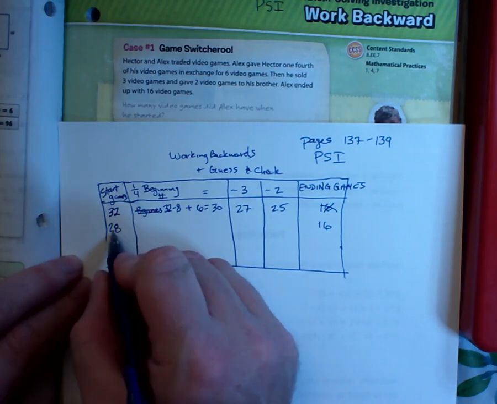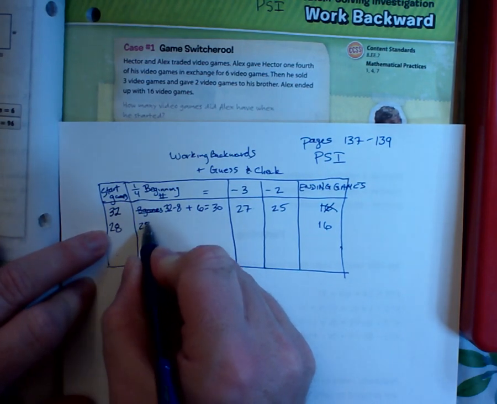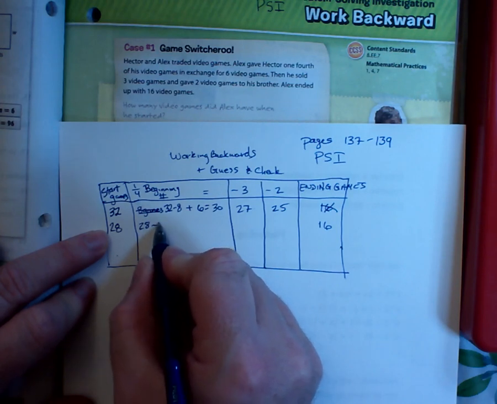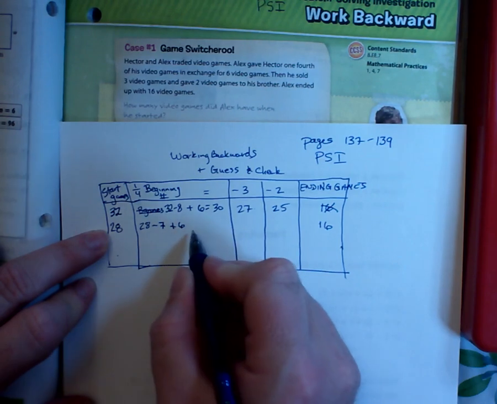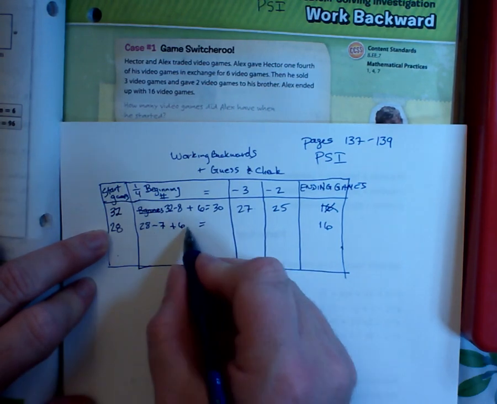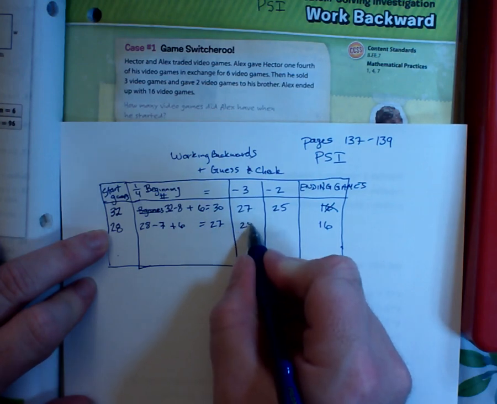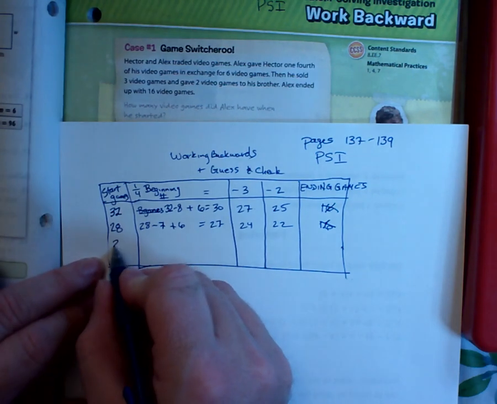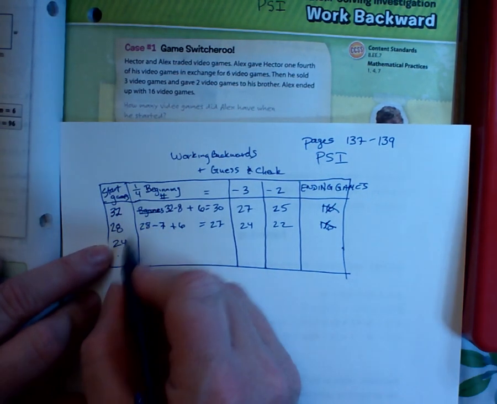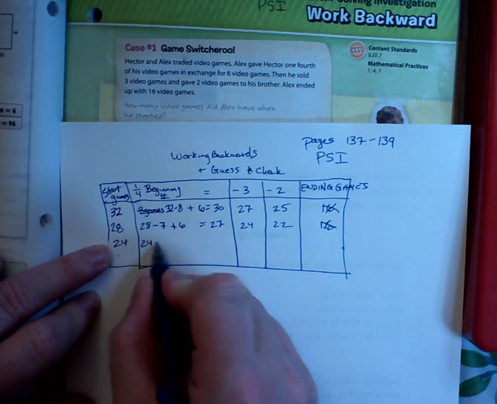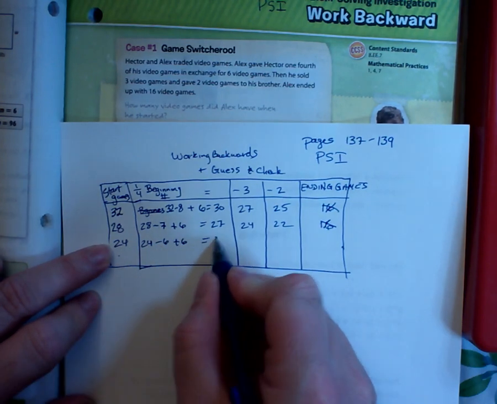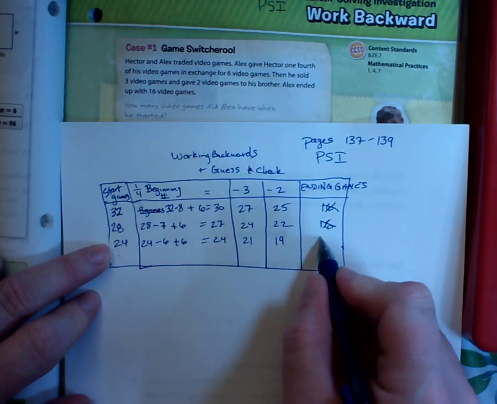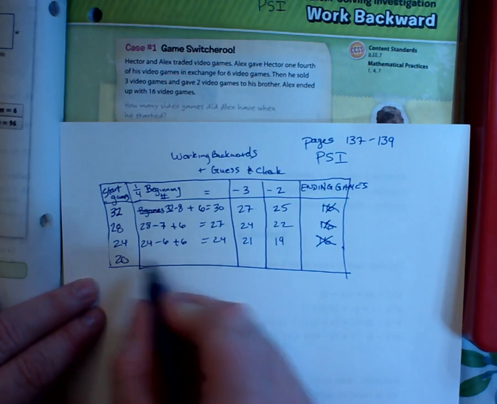So 1/4 of those would be 7. So he has 28 minus 7, but he gets 6 back, which equals 21, 27. Minus 3 is 24. Minus 2 is 22, which does not equal 16. Let's try 24. 1/4 of those games would be 6, so 24 minus 6 plus 6 is 24. Minus 3 more is 21. Minus 2 more is 19. Doesn't work out. Let's try 20 games.